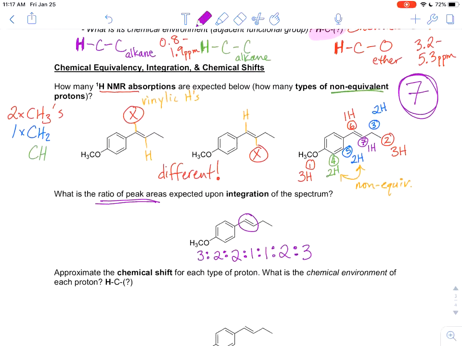Now, we fill in this last thing. So this is the other way to get to 7 types of hydrogens. We said that there were 4 CHs, and that was the way that we did this in lecture, that we got a total of 7 signals.